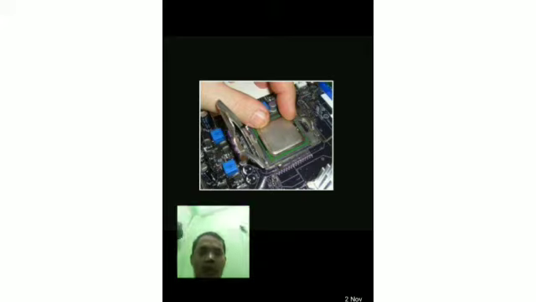Insert the processor according to the pin direction.